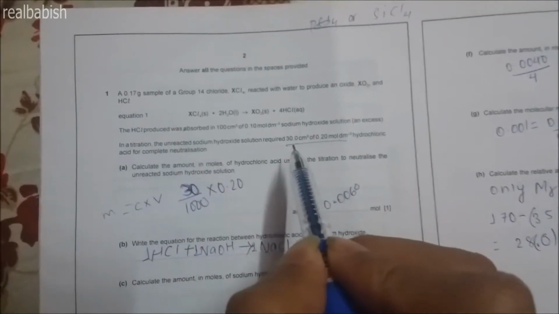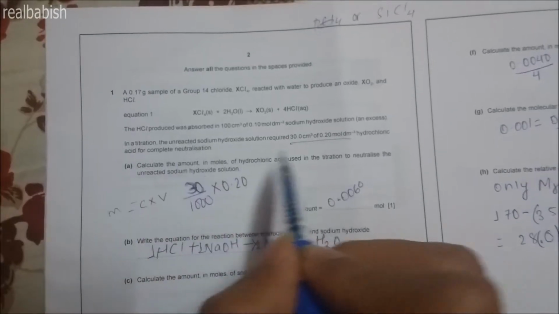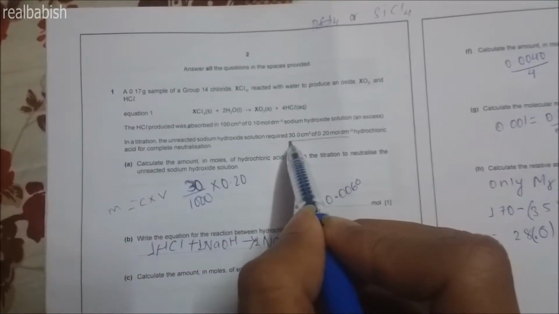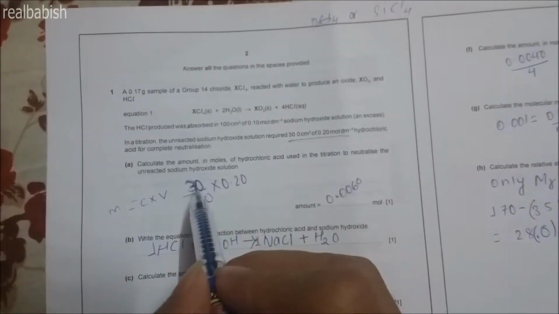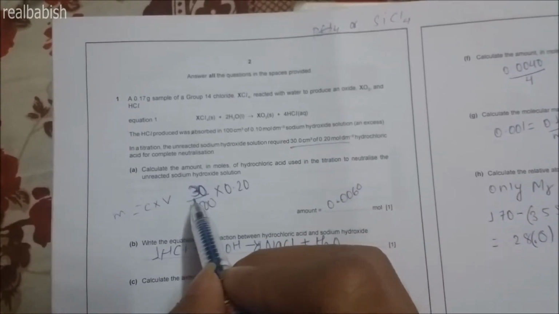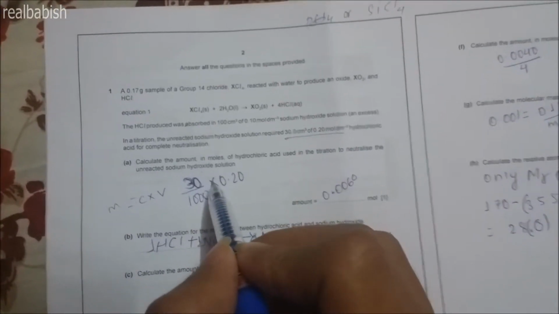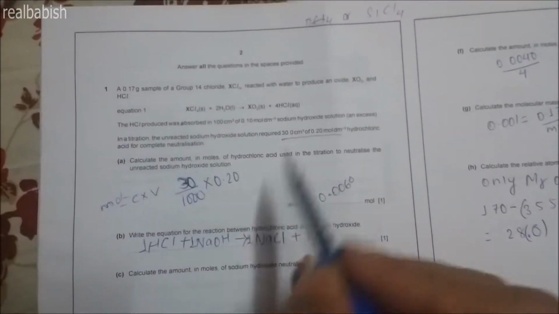So this is referring to the titration, and we are given that 30 cm³ is the volume, and we have the concentration. So we have to convert this volume from cm³ into dm³, so we divide by 1000 and multiply by its concentration. From moles equals concentration times volume, we get 0.0060 moles as our answer.